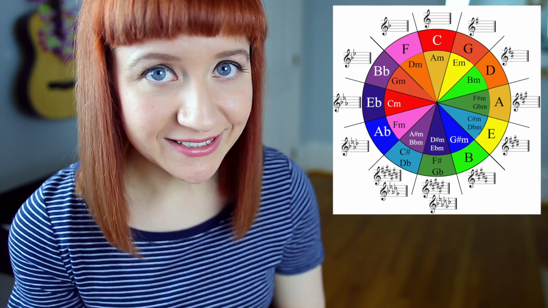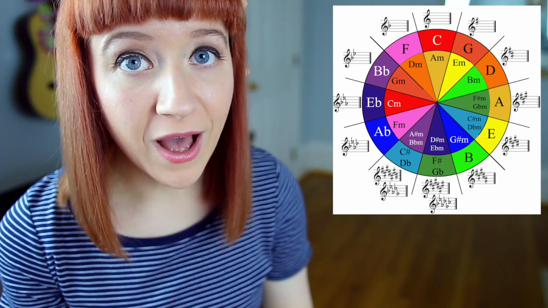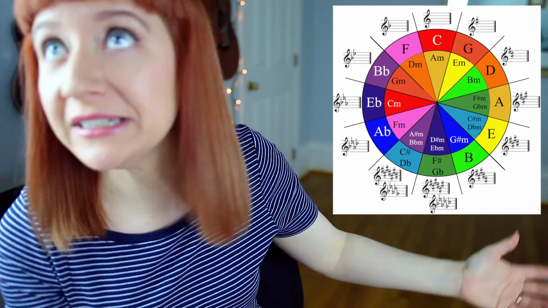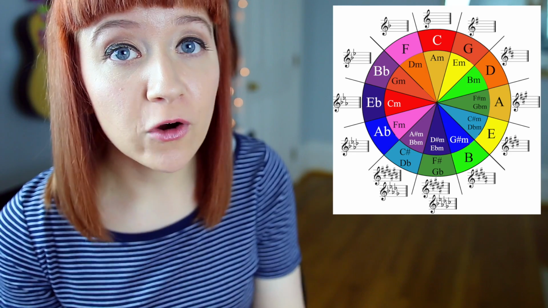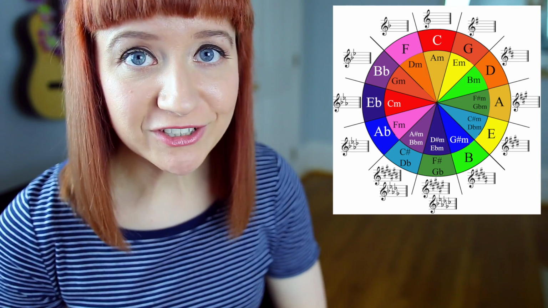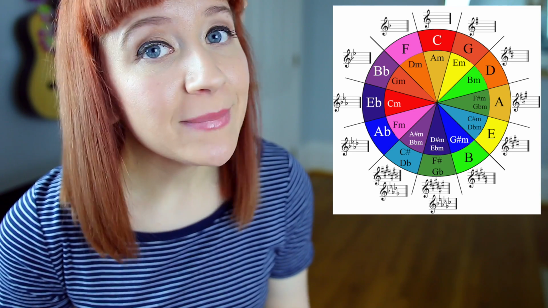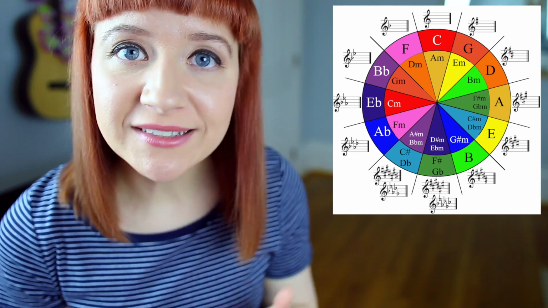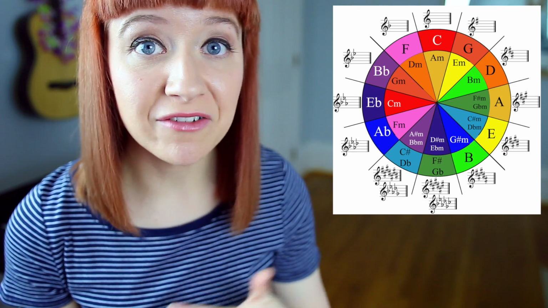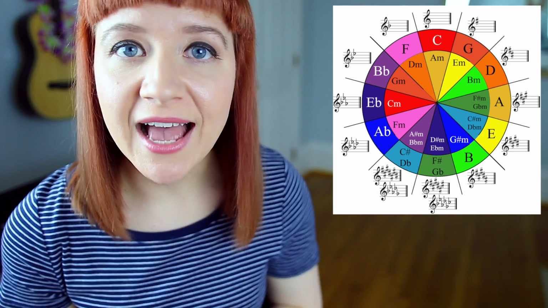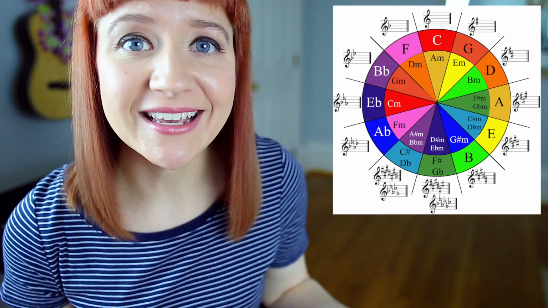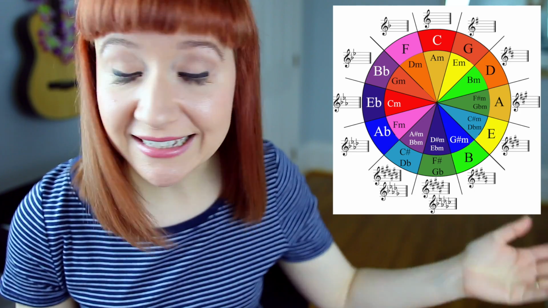Have you ever heard someone say, "This song is in the key of C"? Well, whenever someone says, "This song is in the key of C or D or E," they're basically informing their band what chords are going to be played in that song. If the song is in the key of C, then that means that there's a nice collection of chords and notes that will sound really good in that key. If the song is in the key of F, then there's a whole new set of chords and notes that will sound really good in that key. The same goes for the key of G, A, B, C, D, all of them.